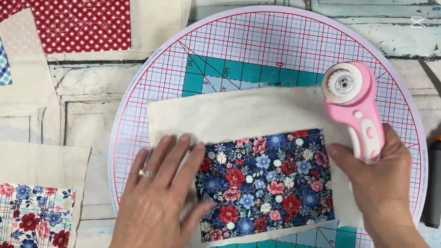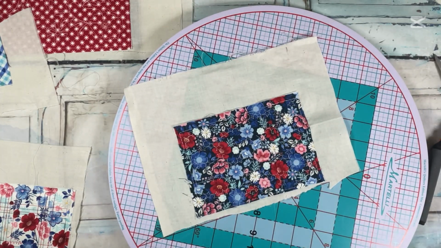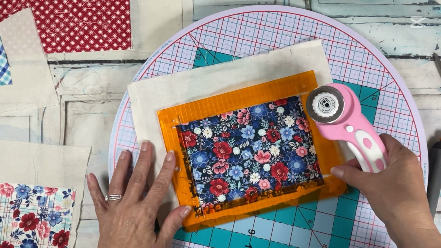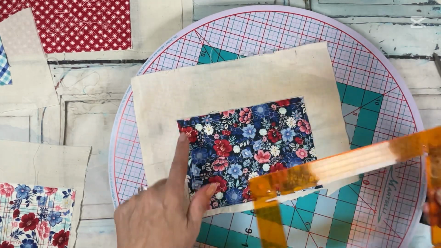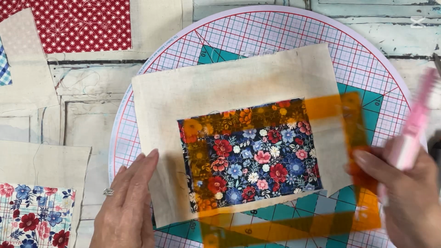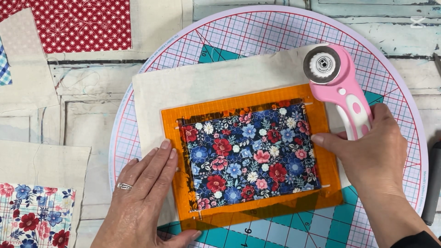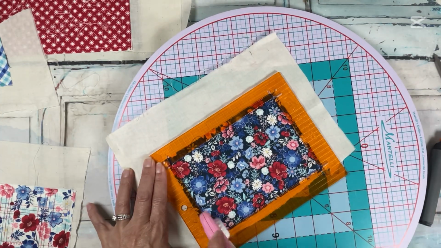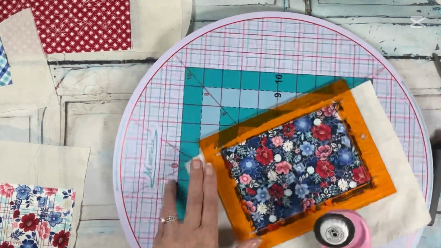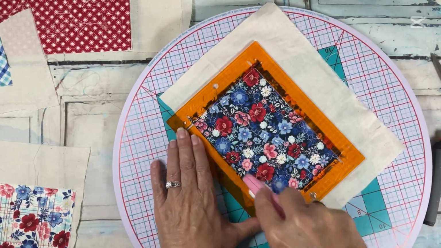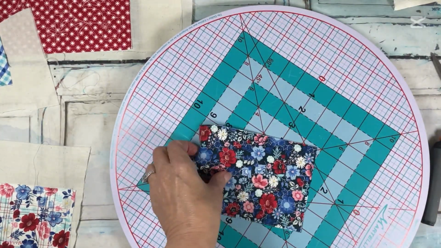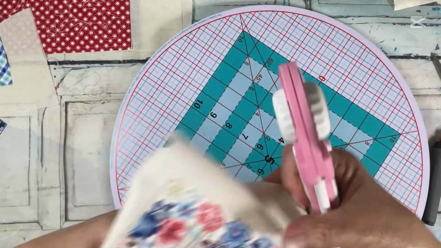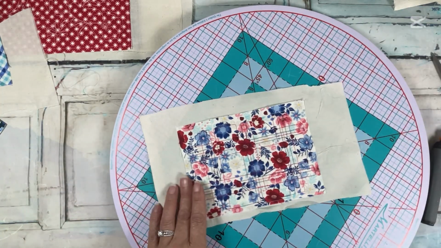The next two, I can use my 4.5 by 6.5. And again, I'm just going to line up the inside with that tack down of the fabric. And there's the 4x6. And then this one is also a 4x6, so I will do the same thing.